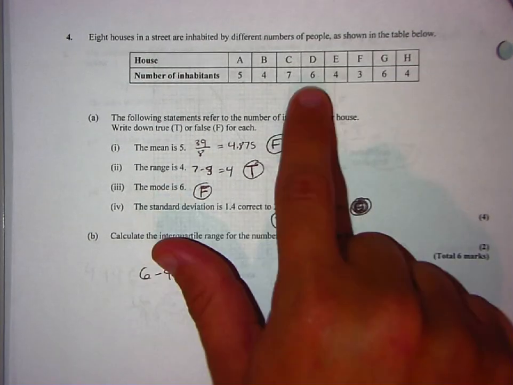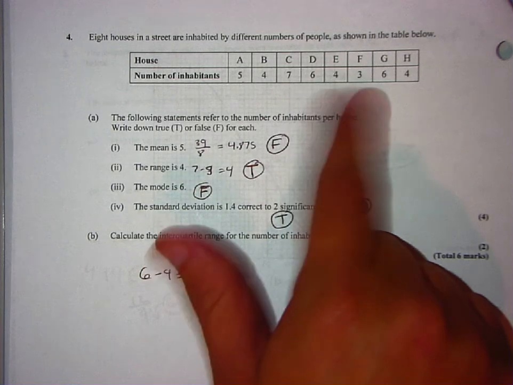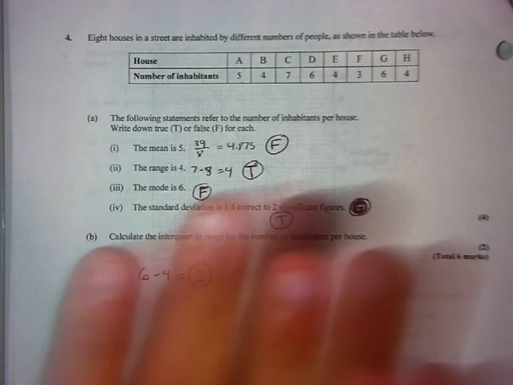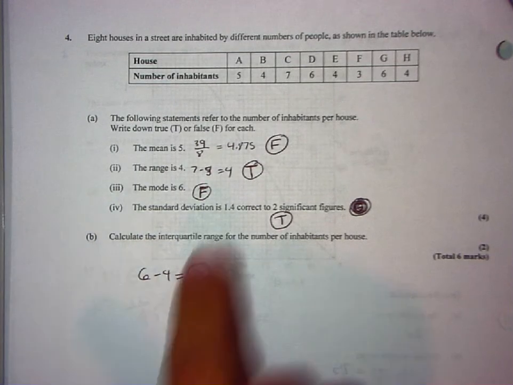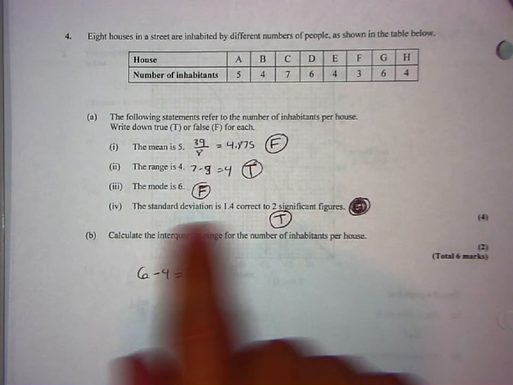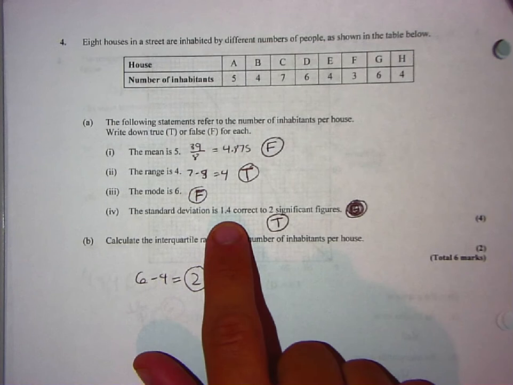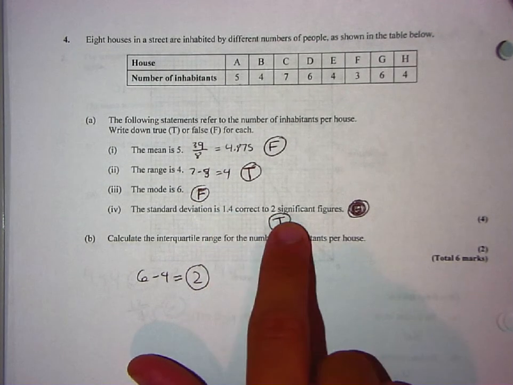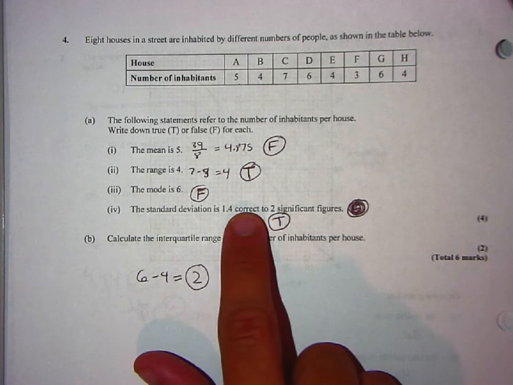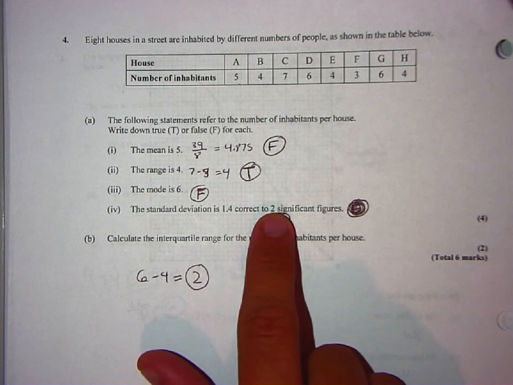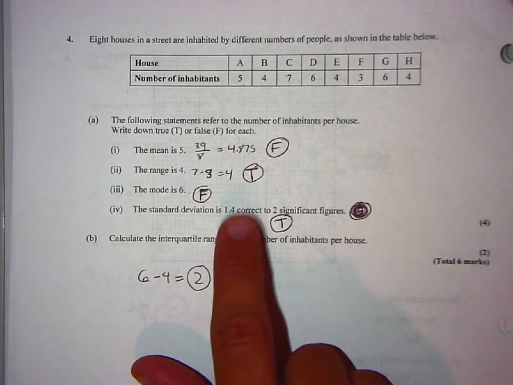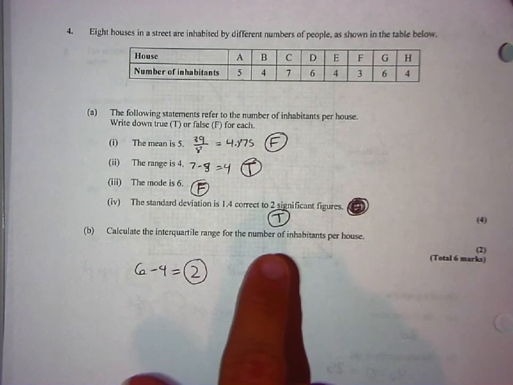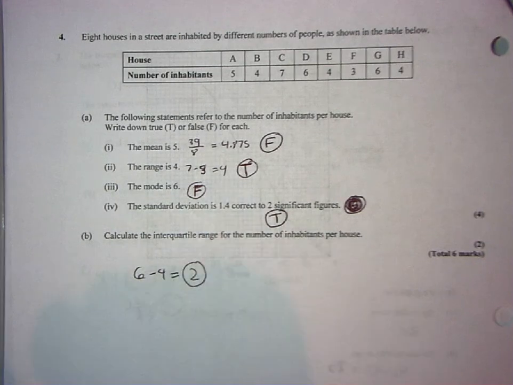Because remember, this is not a count of that many houses. This is just there's 6 people here and 6 people here. That's the most represented item, so that's going to be the mode. The standard deviation, this is a one variable stats problem. You put it in your calculator, crank it out, it gives you like 1.2 something, which even rounded is 1.3, and that is not 1.4. So to two significant figures, in other words, using the first number dot whatever is after the decimal, then that is not 1.4, it's 1.2.